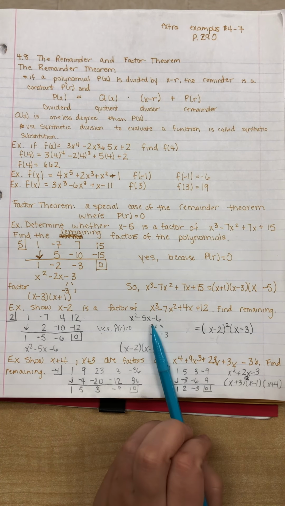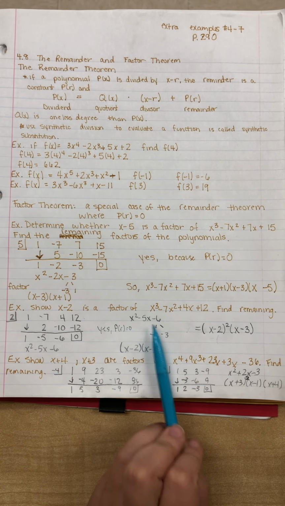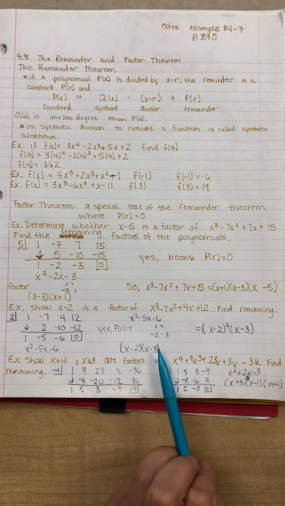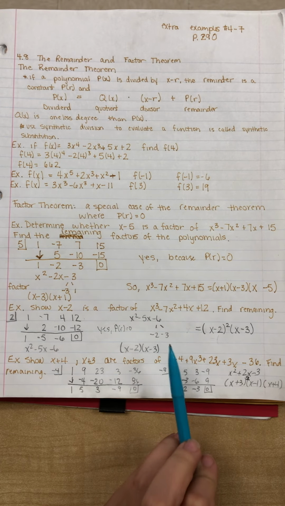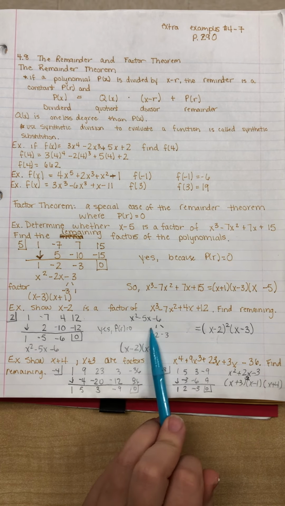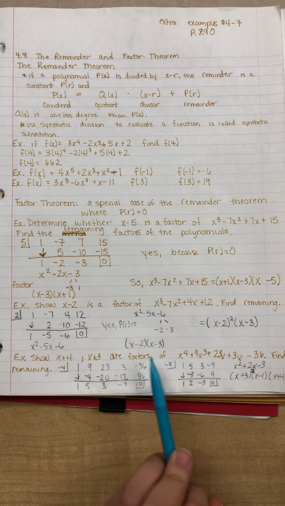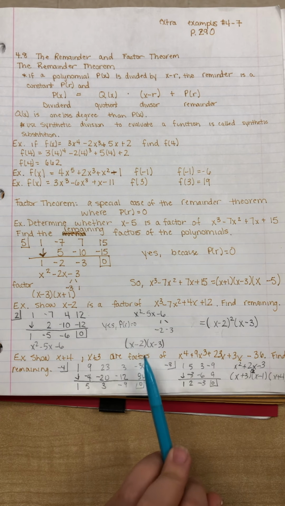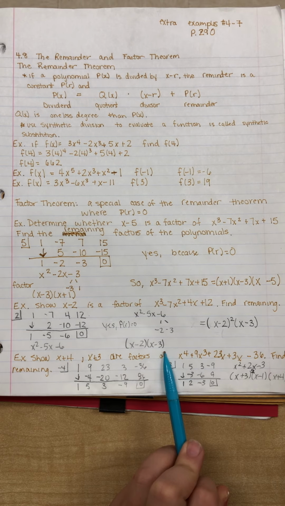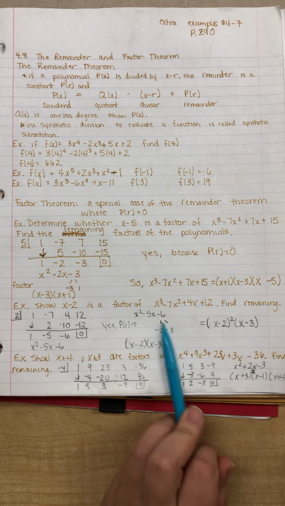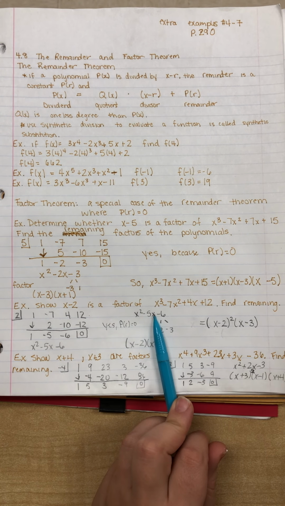Well, I had to move over because I don't have any room. So x squared minus 5x minus 6, again, 6 is a nice number. What times what makes negative 6 and adds to make negative 5? That should be easy because 6 does not have a lot of options. I got x minus 2 and x minus 3 because they both had to be negative. Because negative 2 and negative 3 add to be negative 5.